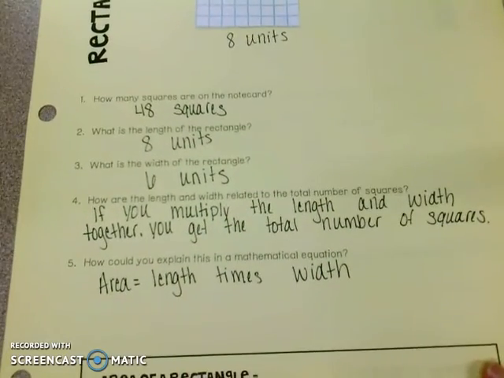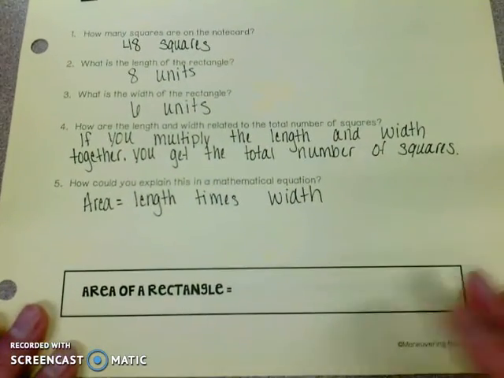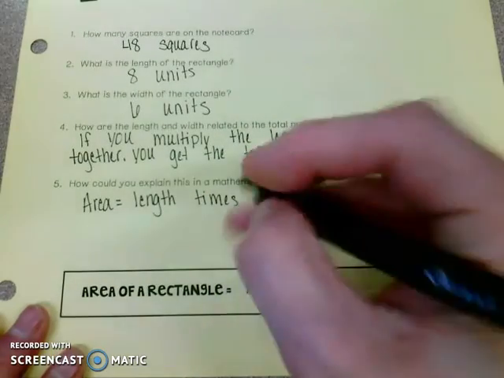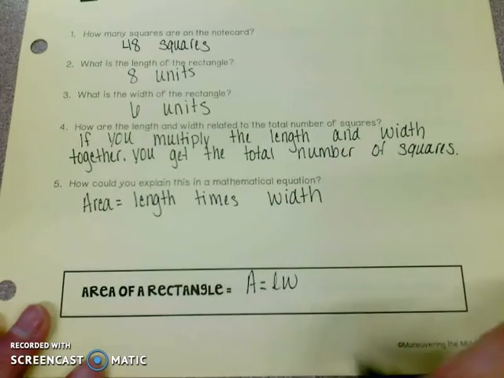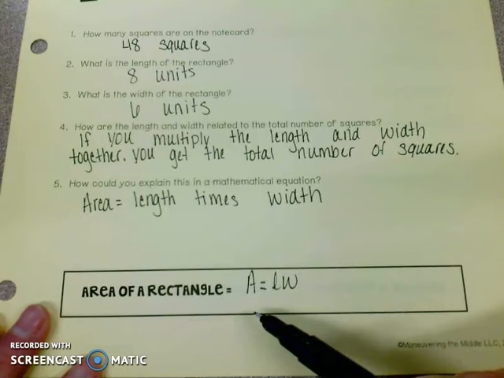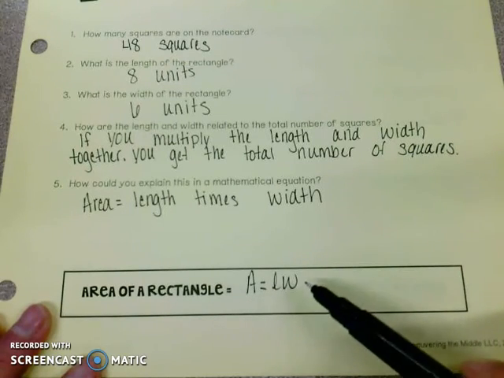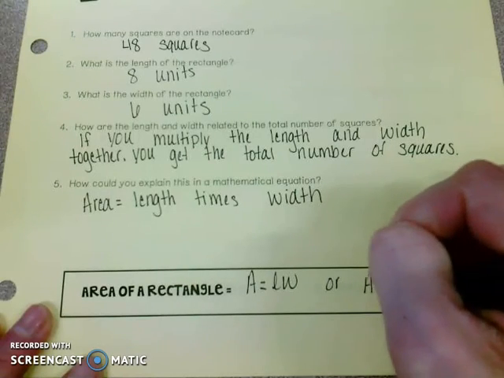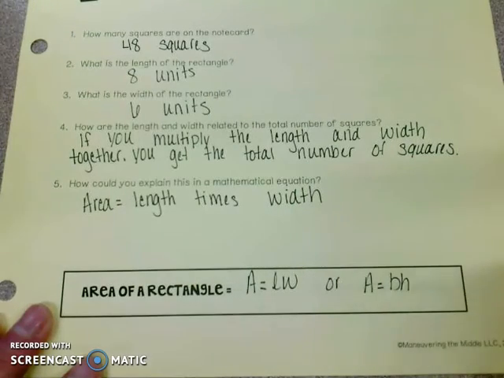So more commonly, we see that formula, we'll put that down here, as A equals length times width. I did write my L for length in cursive, and that's just so it doesn't look like a 1. So A equals LW. Sometimes you will see this written as A equals BH, or base times height.